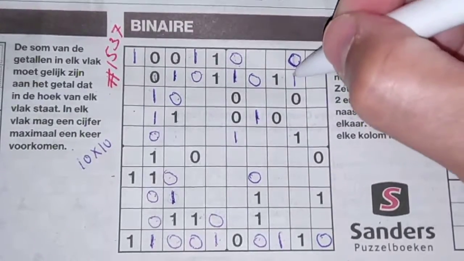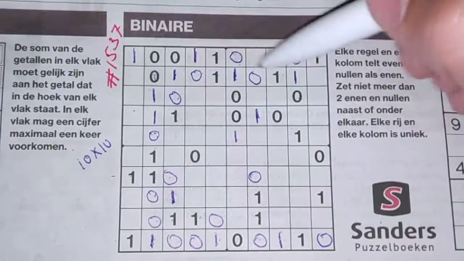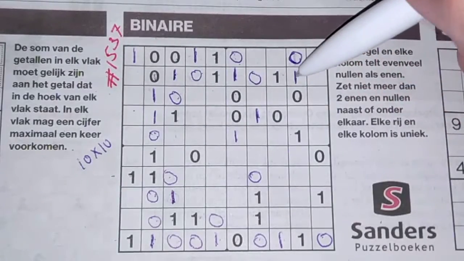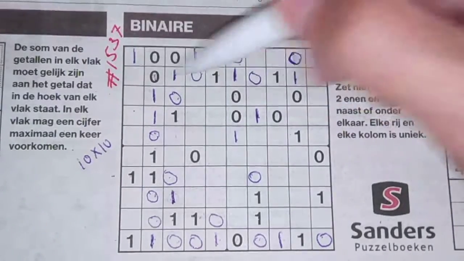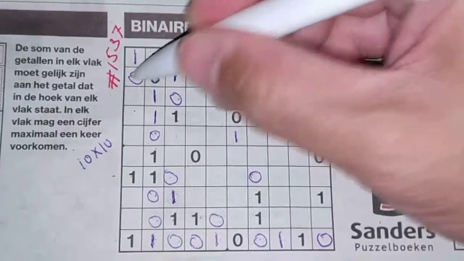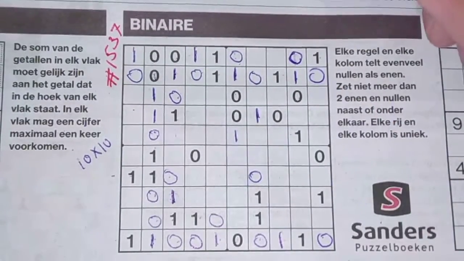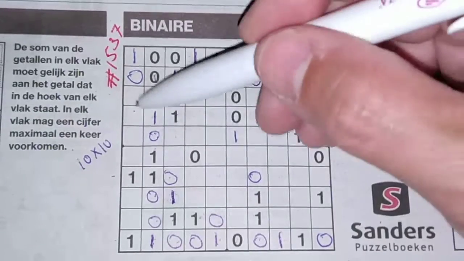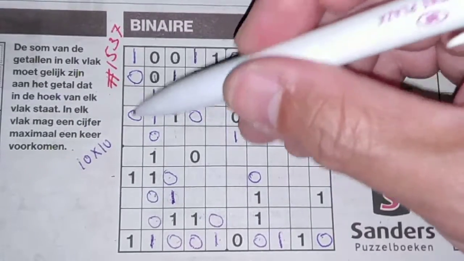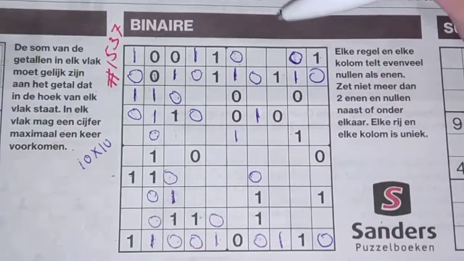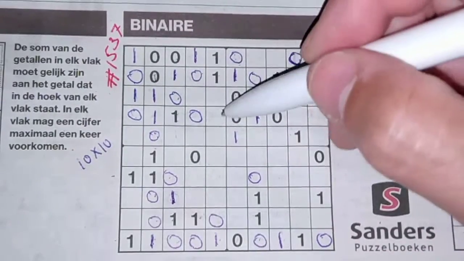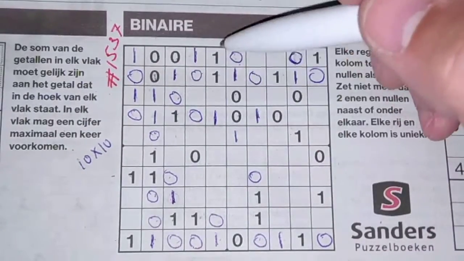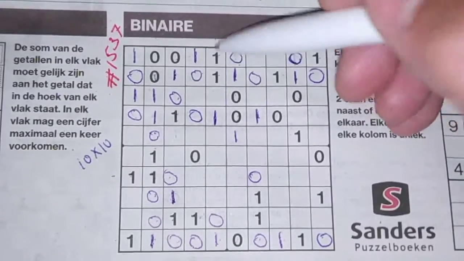Between two O's comes in 1. 1, 2, 3, 4, 5 ones. So the rest are O's. Then double one, here no, there no. Between two O's comes in 1. Double one, here no, there no.